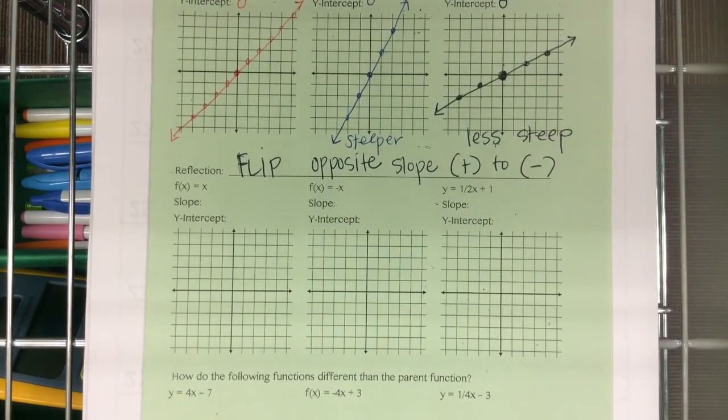To flip it, you change the slope. You change the slope to make it the opposite. If it's positive, you change the slope to negative. A negative slope flips over.